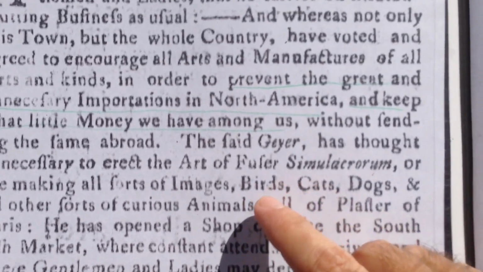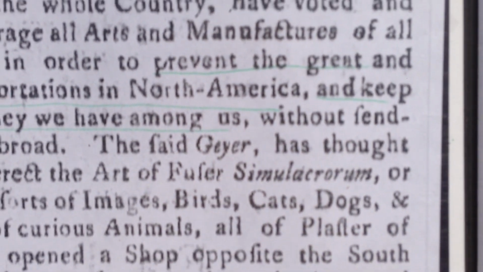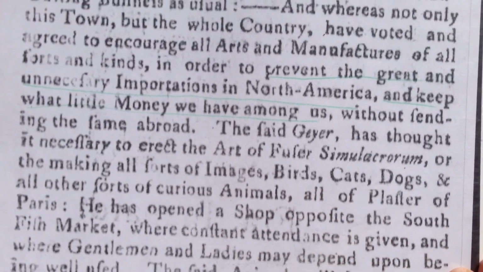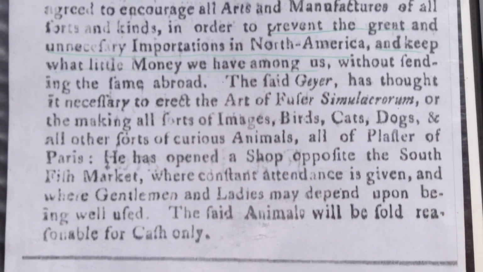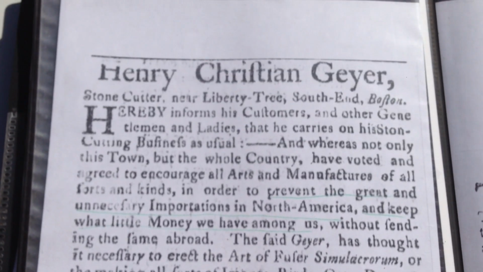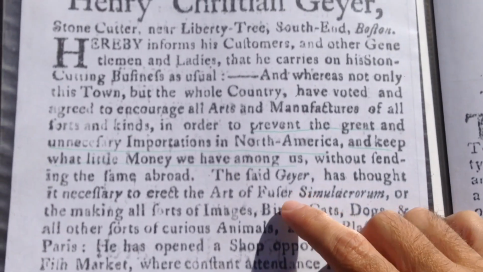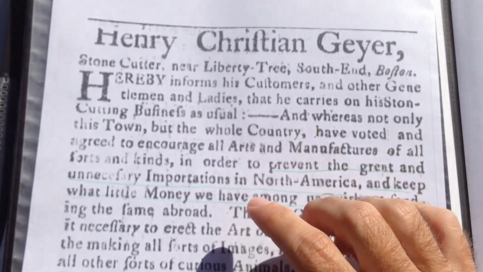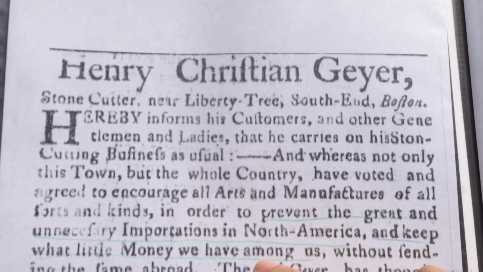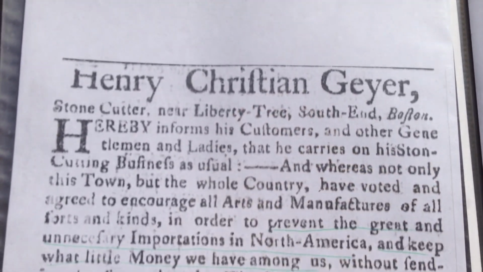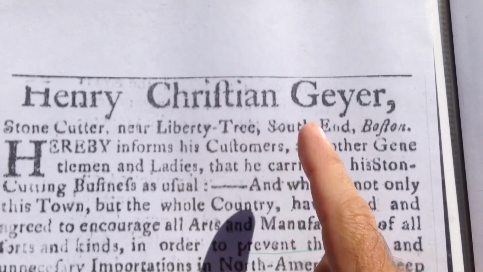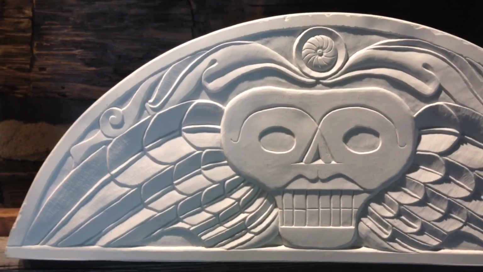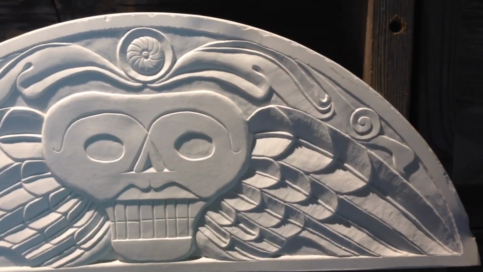So Henry Christian Geyer is starting the art of fusor simulacrorum, or making plaster of Paris castings of his carvings. This would have been done in the off season, or when stone cutting was going slow. So this shows that we have a precedent from the 18th century to make plaster castings of our stone carvings, as Mr. Henry Christian Geyer was a stone carver, stone cutter near Liberty Tree at the south end of Boston in 1768.